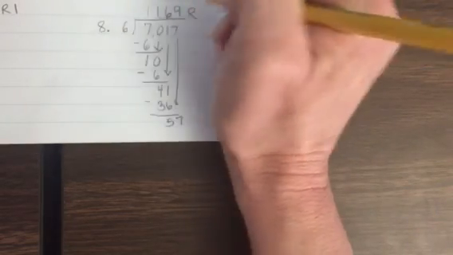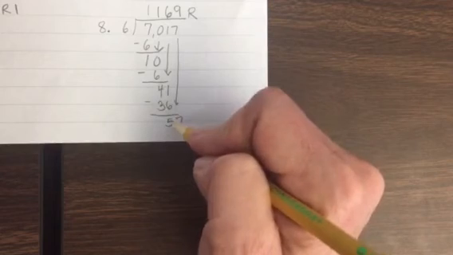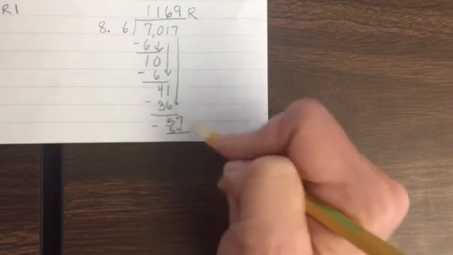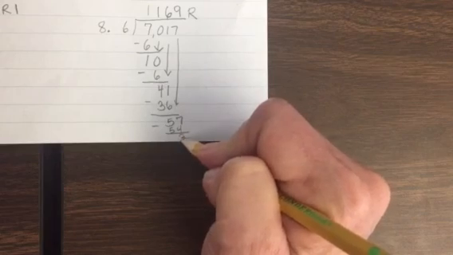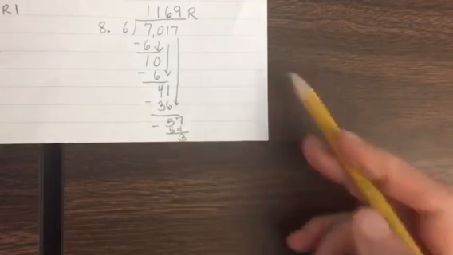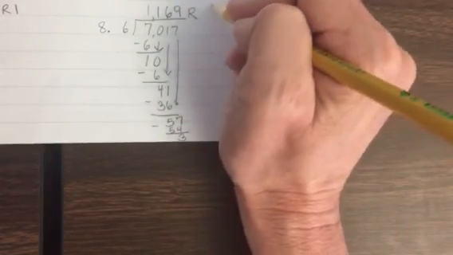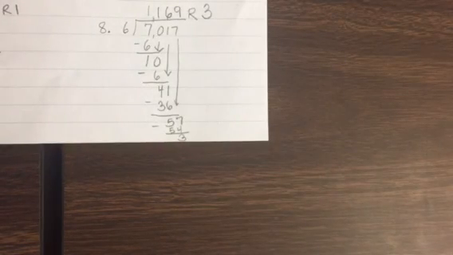That would be 9. 9 times 6 is 54. And when we subtract, we get 3. So the answer to number 8 is 1,169, remainder 3. And that's the end of Reteach 76.